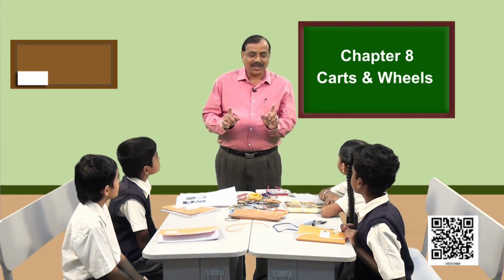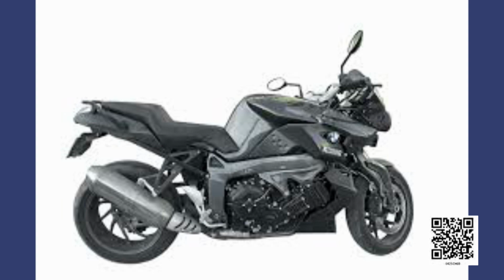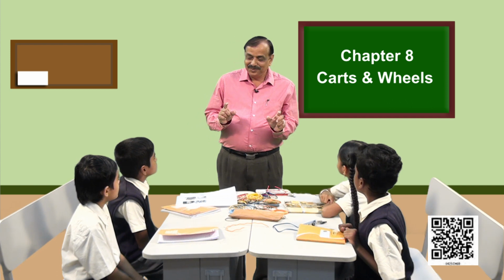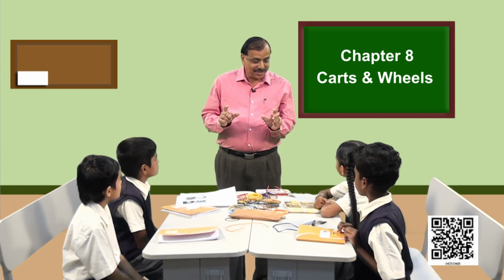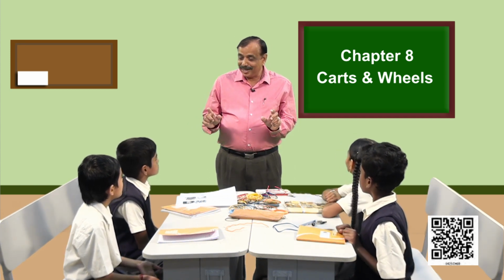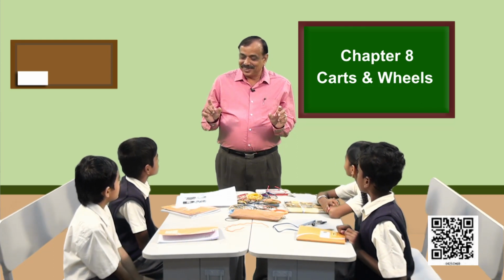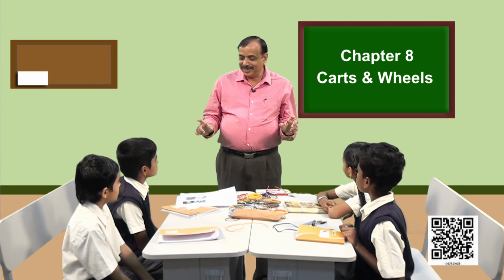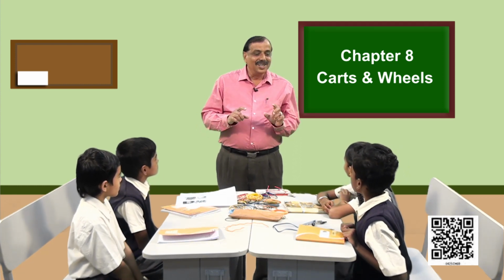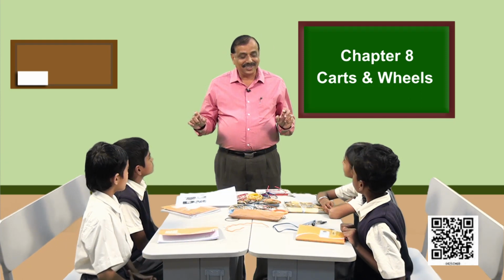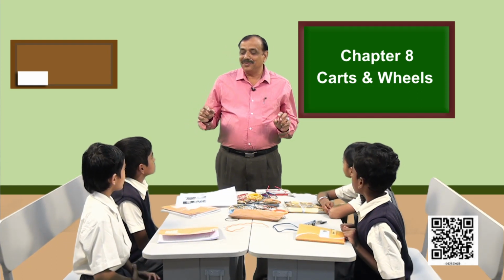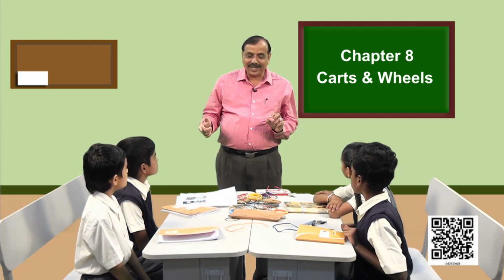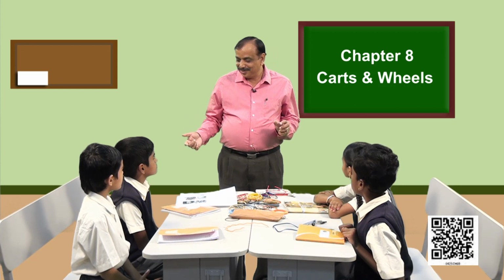Now, similarly, if I compare a bike wheel and a cycle wheel, which is bigger? Bike wheel is bigger. Is it really true? You verify. Go to your home. If you have a cycle and also a motorcycle, measure the wheels and verify whether your bike wheel is bigger than the cycle wheel or not.